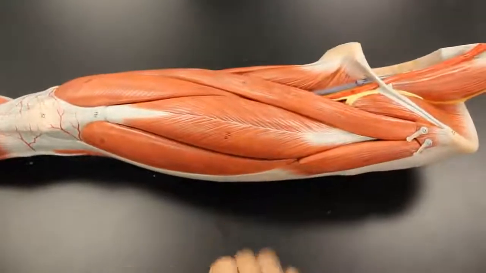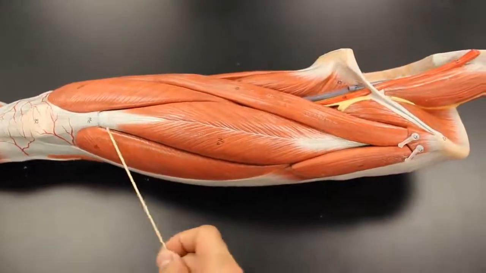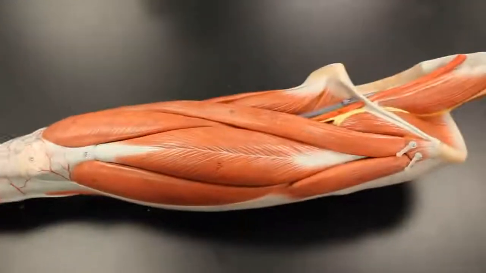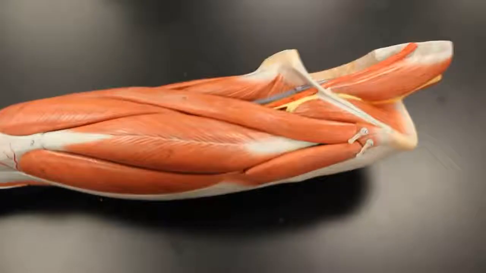Alright, here we go again for the anterior side of the thigh now. This is again the lower extremity. As you can see, we're using the Samso model. But now we're going to take a look at the anterior thigh muscles. We're only going to consider two of them.